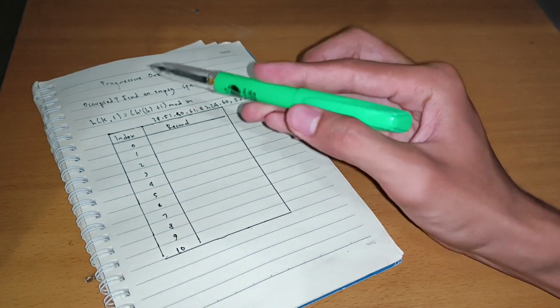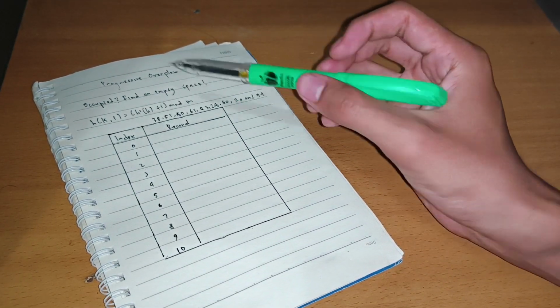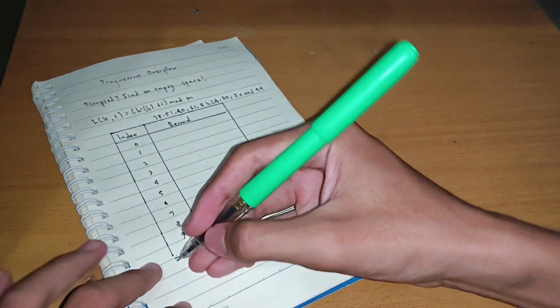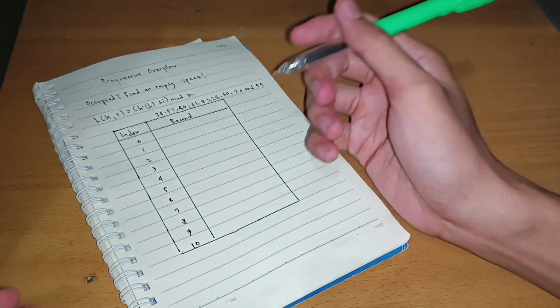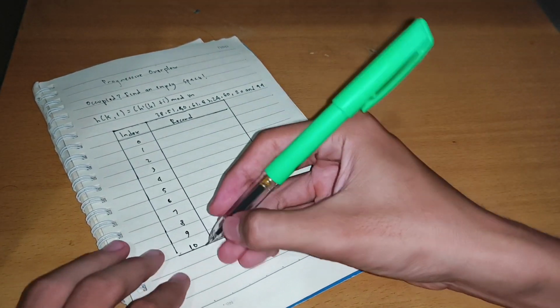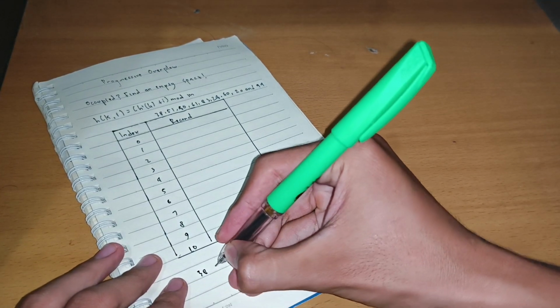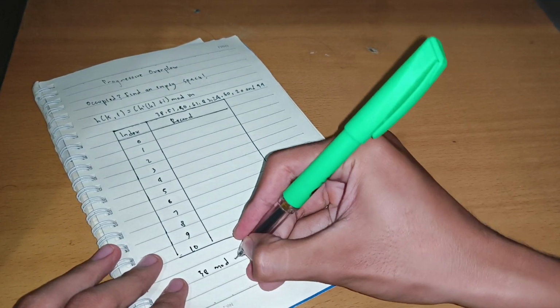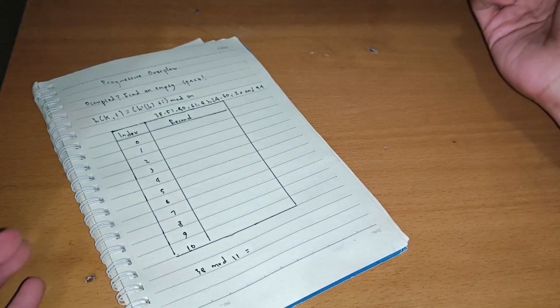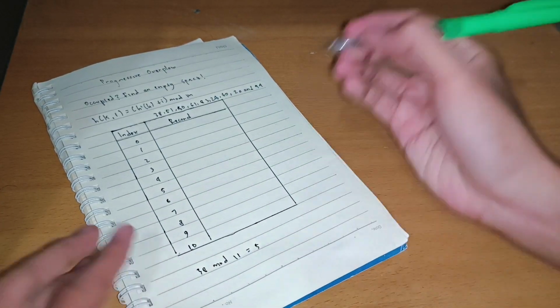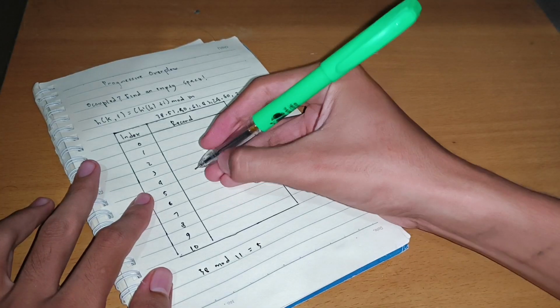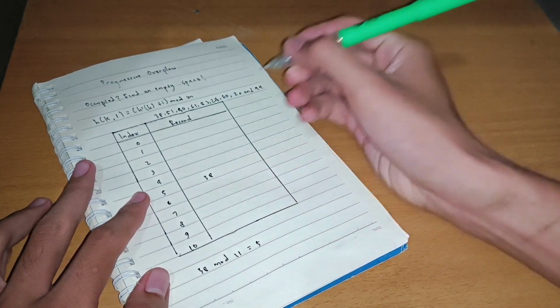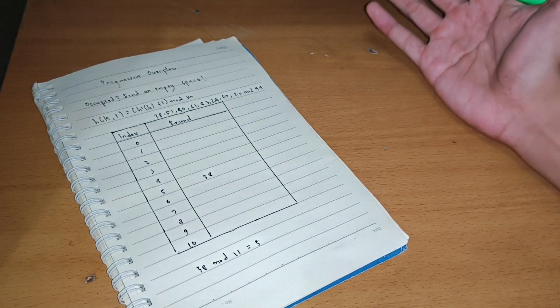Okay, so we have 38 as the first number. So just write down here. I will show you the calculations, how we put it on the index. So 38 mod 11 equals 5. Easy, right? So you just put it right here, 38. As simple as that.